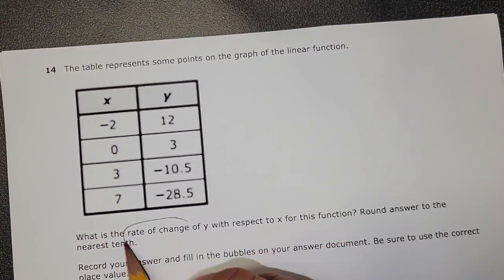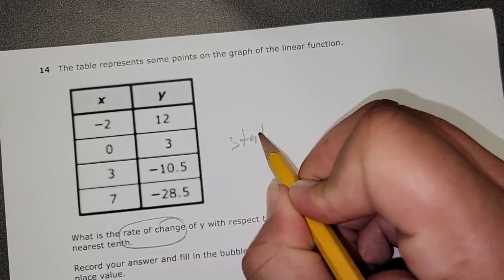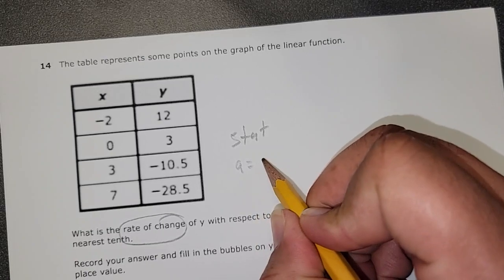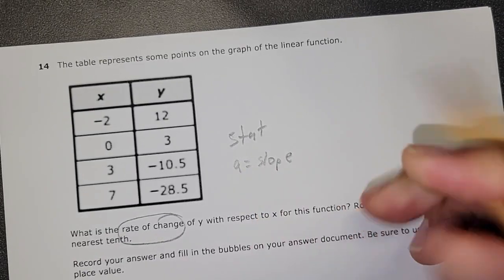What is the rate of change? So again, you can use stat, a lot of stat questions. Remember the a equals the slope in the calculator.